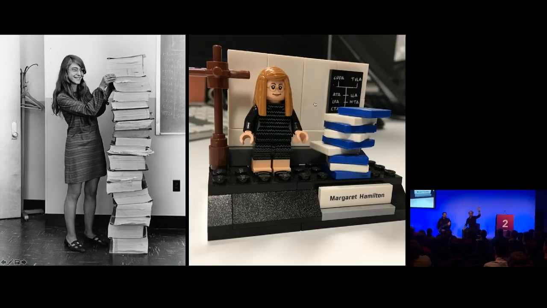By the way, who has the Lego Women of NASA? Oh, come on, people, you can do better than that. We have 2 in our house. So she's one of the Women of NASA immortalized.